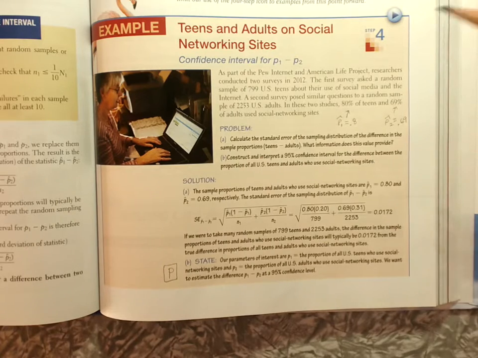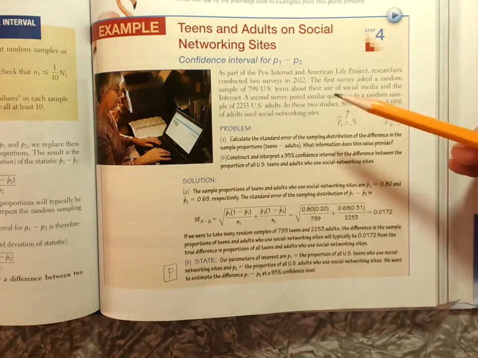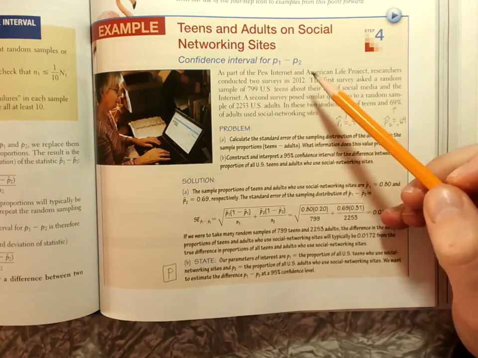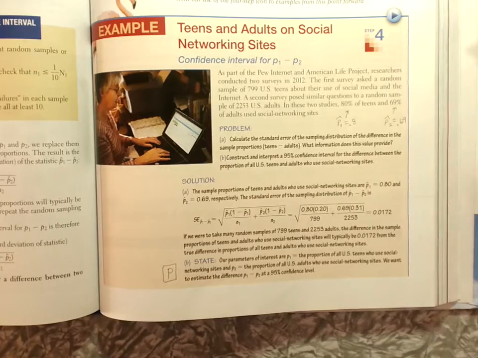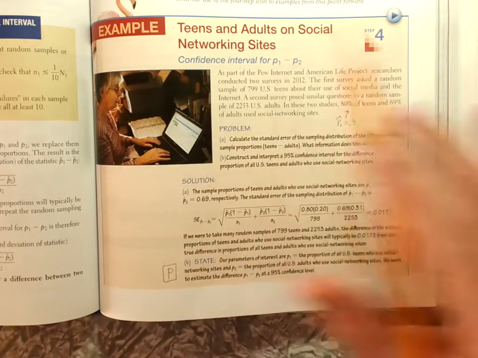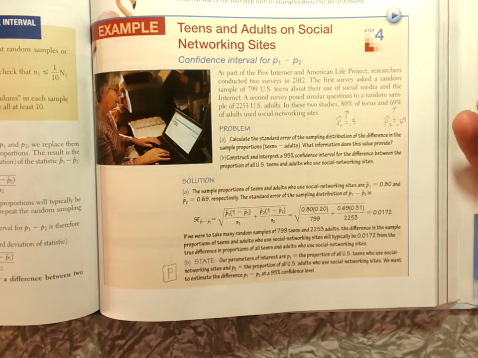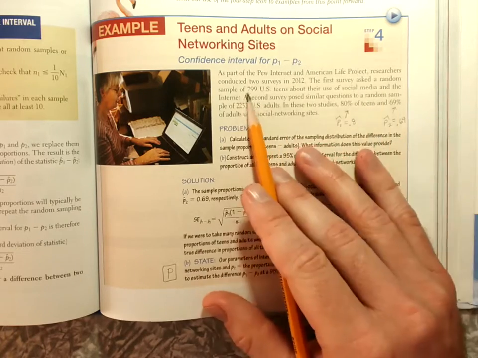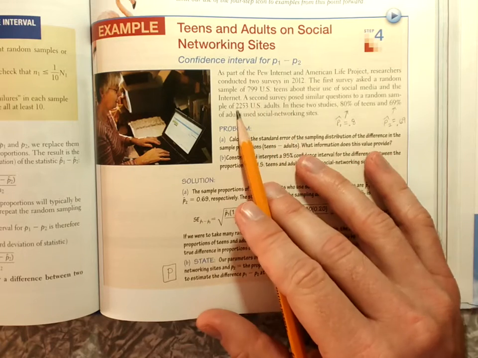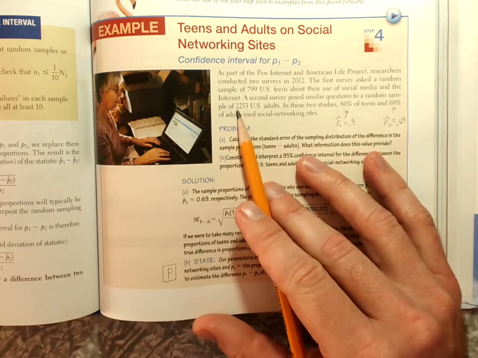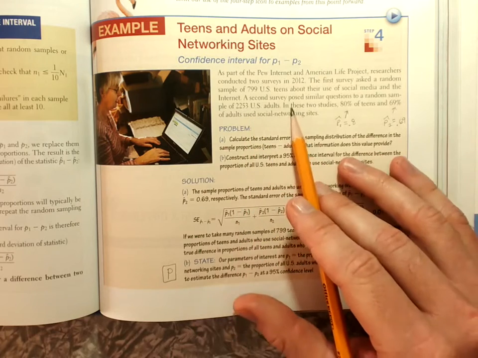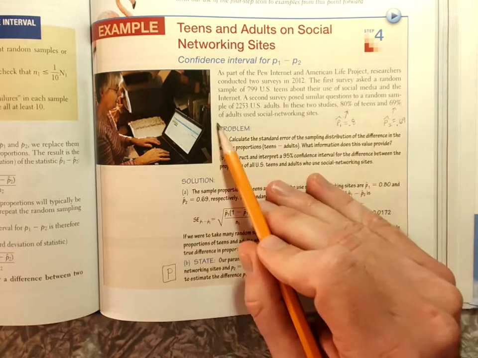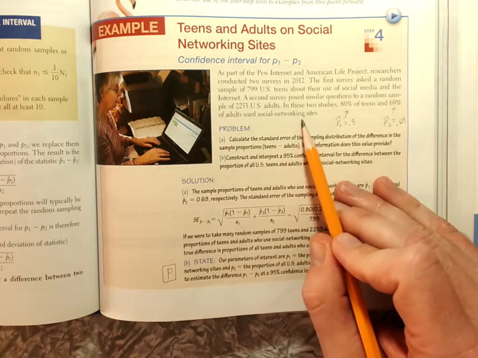All right, this is going to be an example of a combination of two proportions, but we're looking at a confidence interval. Let's say I didn't know that this was proportions. What are the hints? It's talking about a survey. We've got a random sample of 799 teens and 2,253 adults. In these two studies, 80% of teens and 69% of adults use social networking sites.